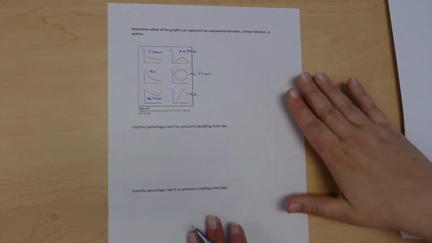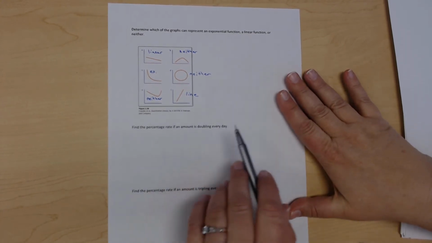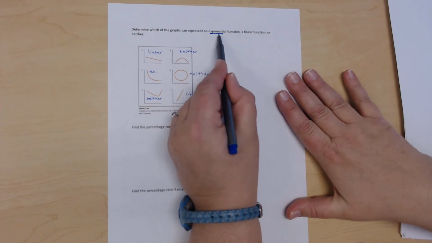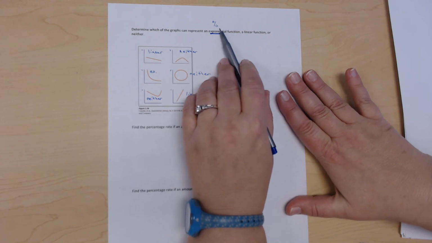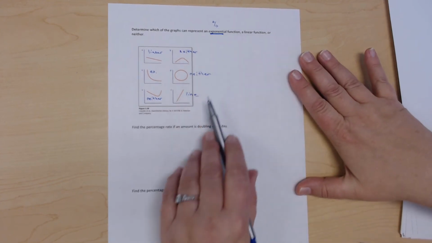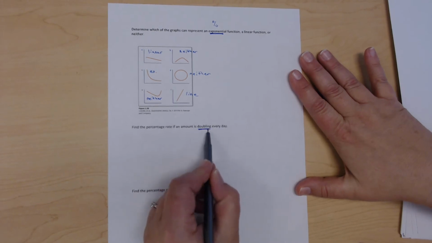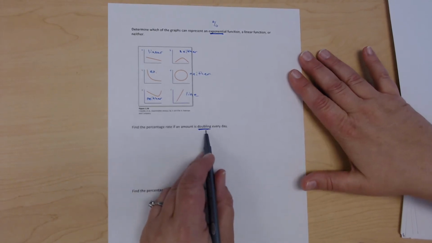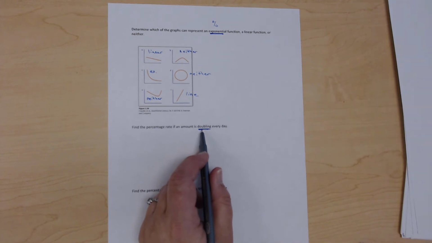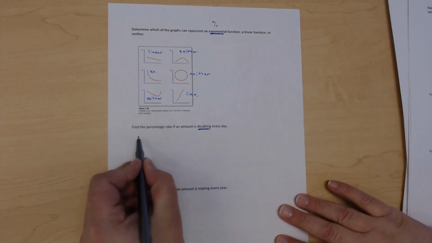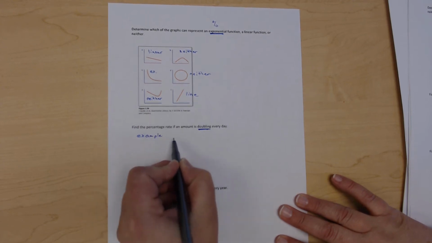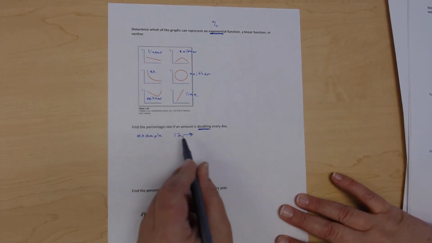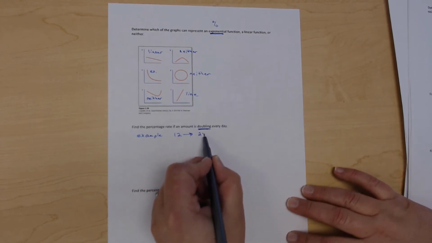Okay, so now one thing, and we're going to write this down in a minute, one thing that gives away that you have an exponential is a constant percentage. But our author wants us to take a look at some of this in words as well. What happens if something is doubling? I just came up with an example. You can use any number that you like. Example: if 12 doubles, what does that take us to? That takes us to 24.